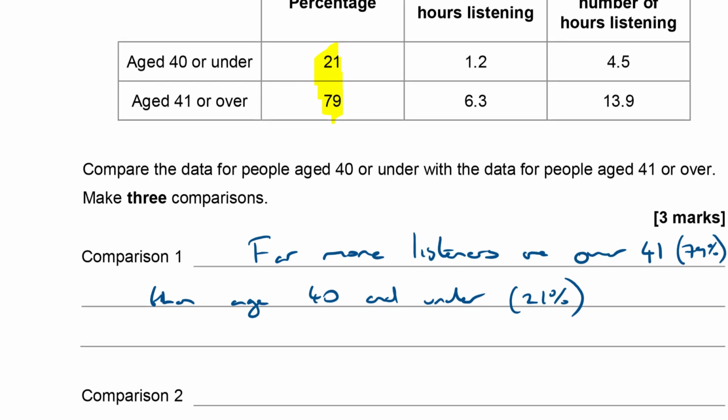Next comparison, let's look at the next thing along. The next thing along is mean number of hours listening. And again, age 41 and over have a higher mean.